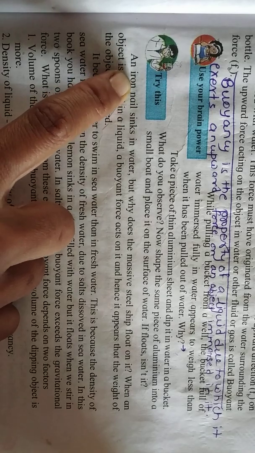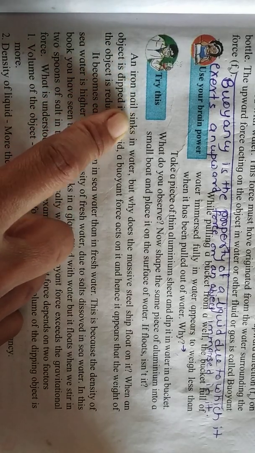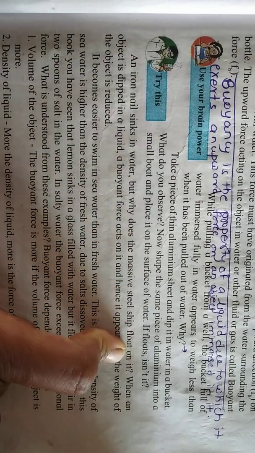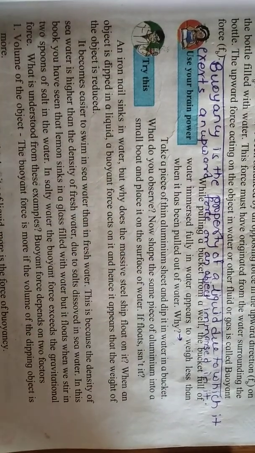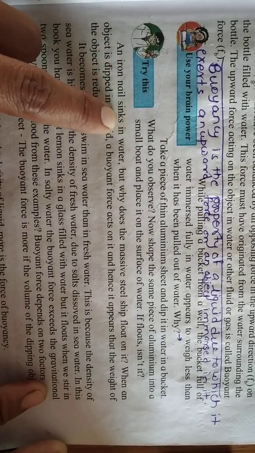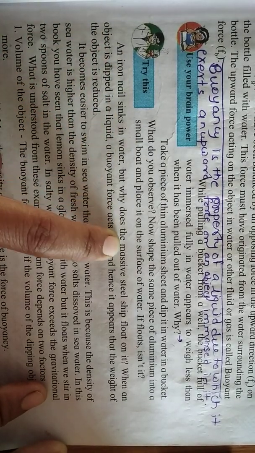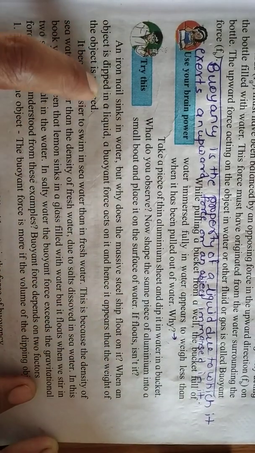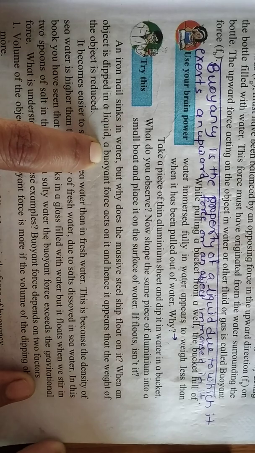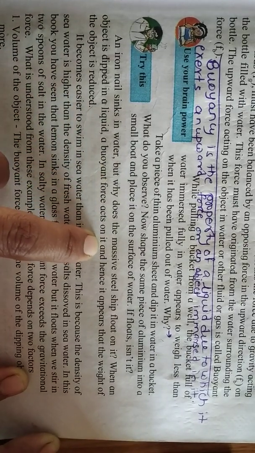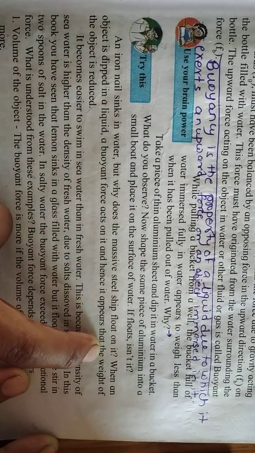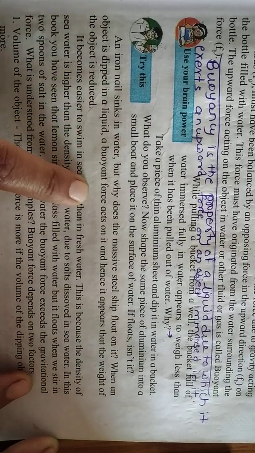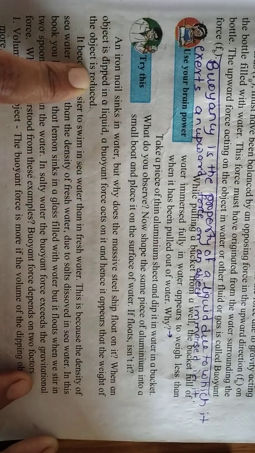An iron nail sinks in water, but why does a massive steel ship float on it? When an object is dipped in a liquid, a buoyant force acts on it. Hence, it appears that the weight of the object is reduced. Because of buoyant force, the weight of the object is reduced.